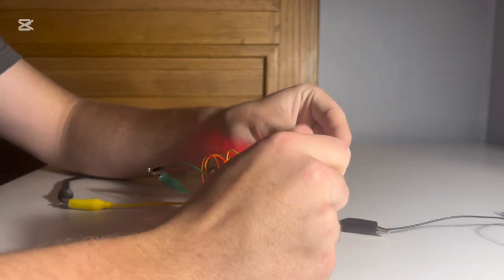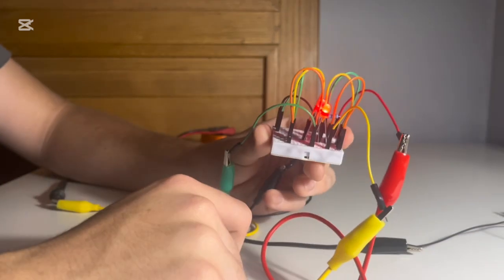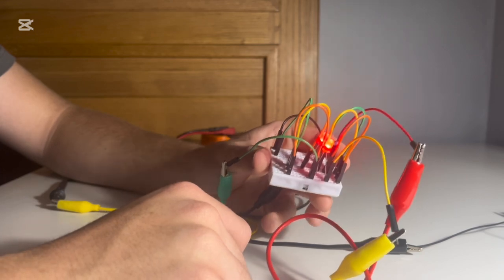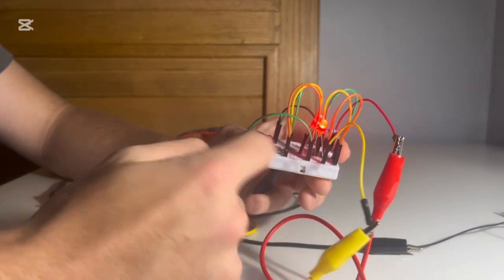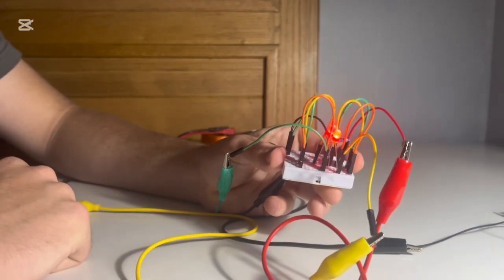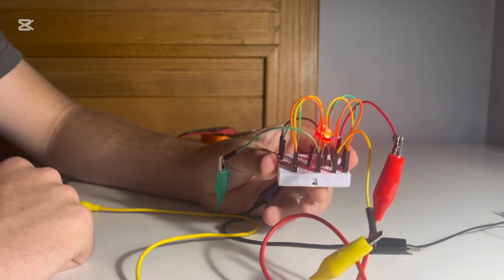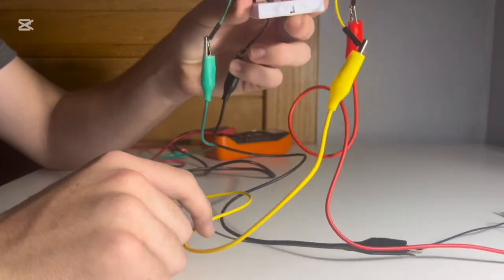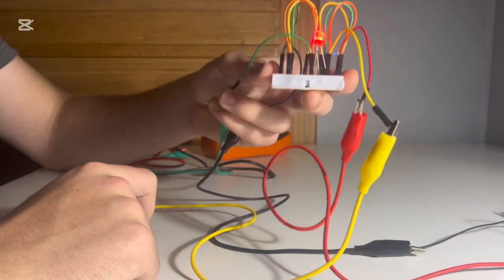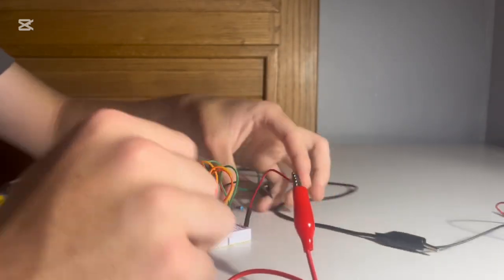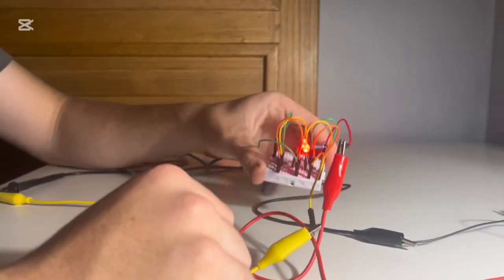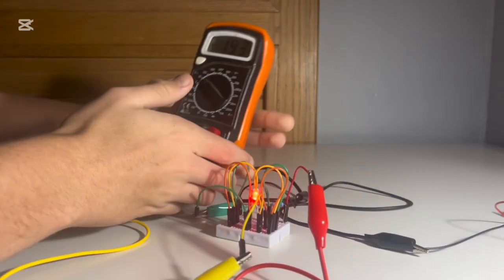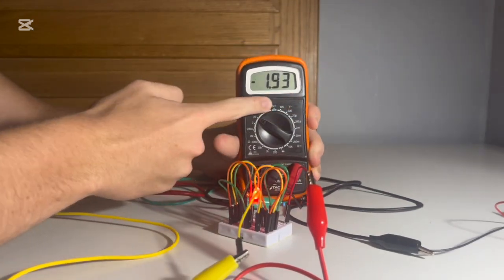For our last parallel circuit, we will measure the voltage across each circuit component. In a parallel circuit, each parallel branch has the same voltage across it. For our first measurement, we have connected the voltmeter in parallel with the first branch of the circuit containing one of the LEDs using green and yellow crocodile leads.